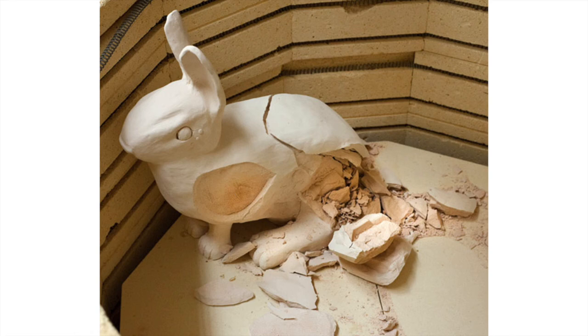So, lessons to learn: don't fire your clay too fast, don't build thicker than an inch, make good attachments, and always put a hole somewhere, even if it's as small as just stabbing it with a needle tool.